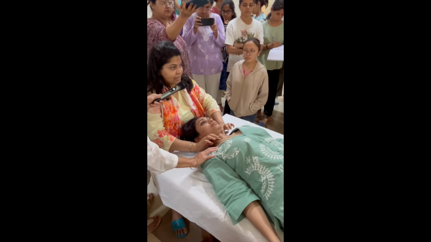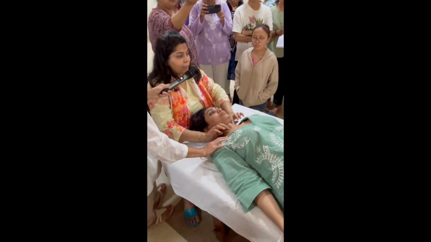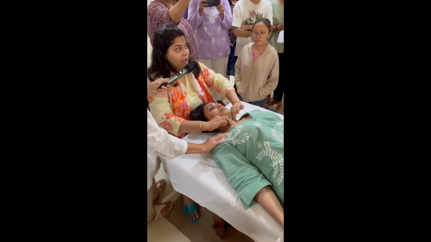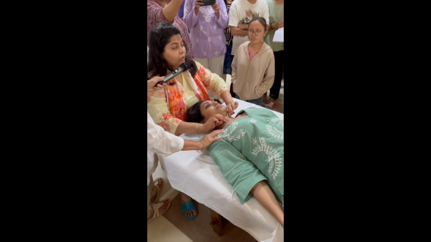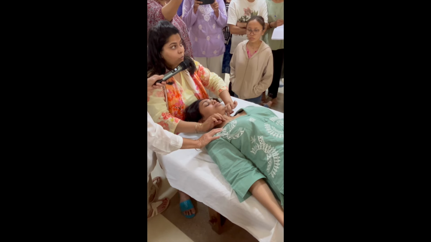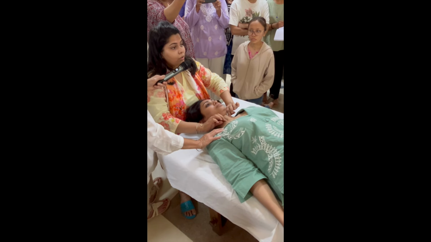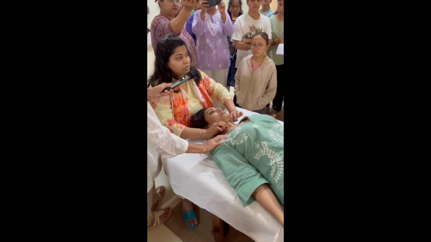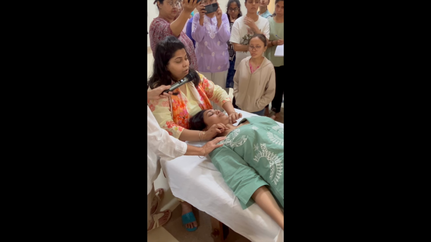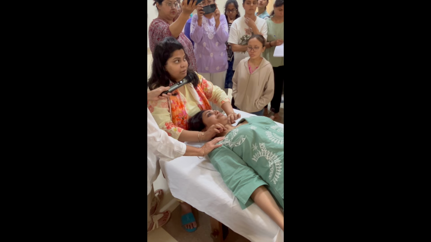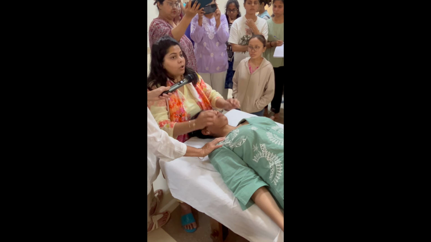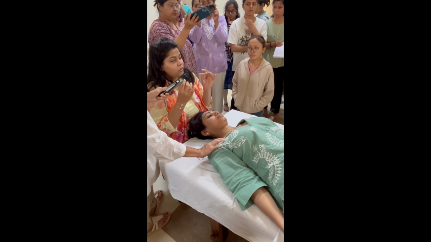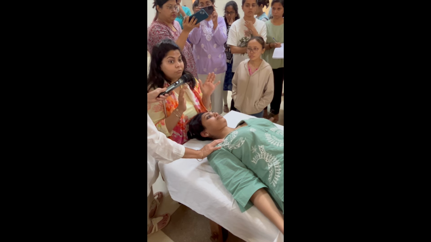And from this level, I'm going to feel whether the artery wants to go caudal, whether it wants to go cranial. I'm also going to check for lateral and medial.